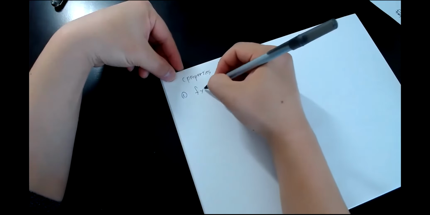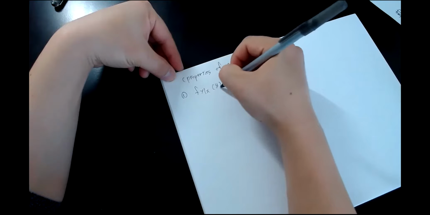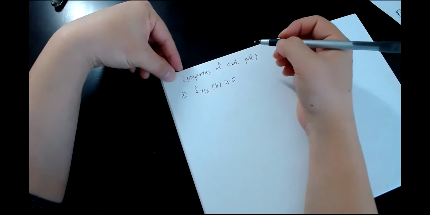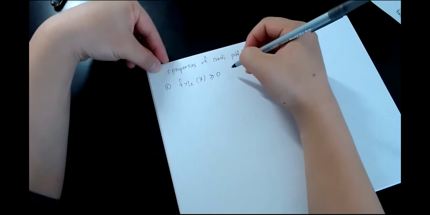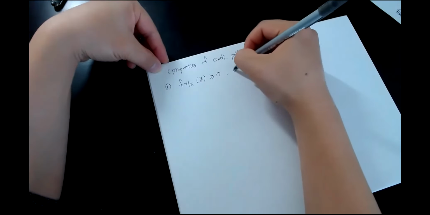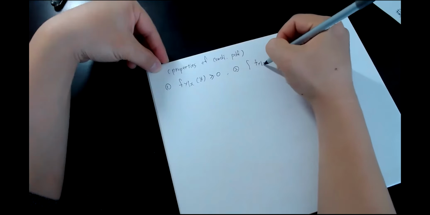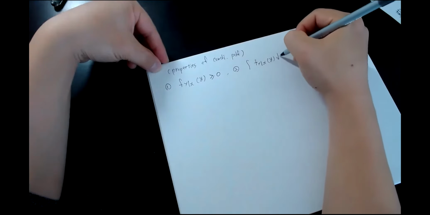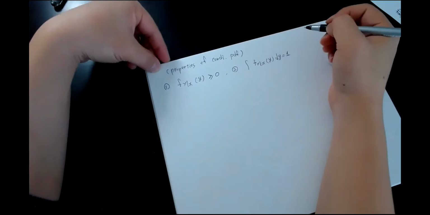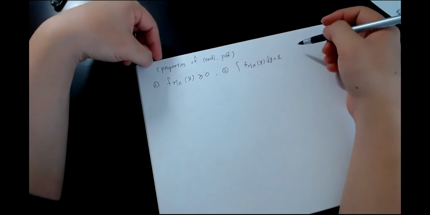So f_{Y|X}(y|x) must be greater than or equal to 0. The second one is that the sum of all of the conditional probabilities must be equal to 1, which means the integral of the conditional probability must be equal to 1.